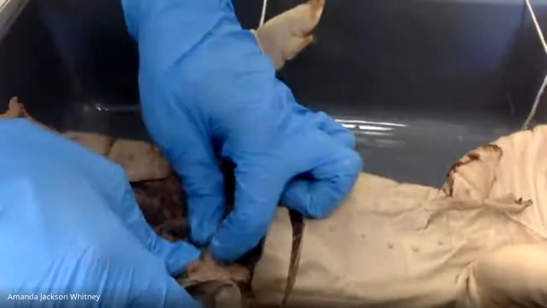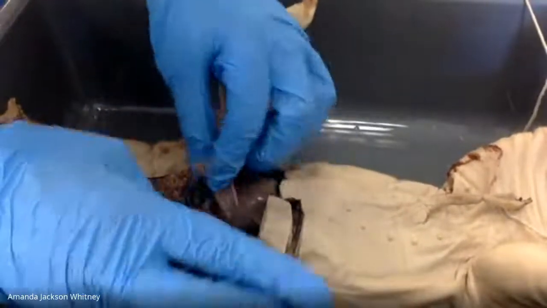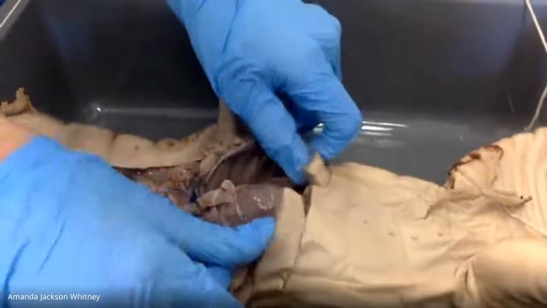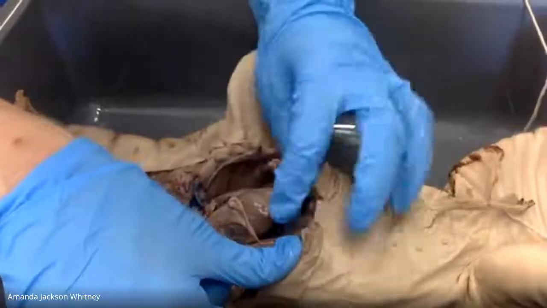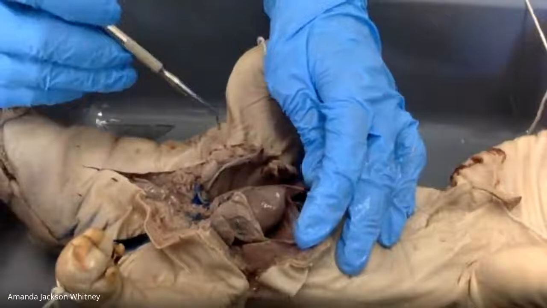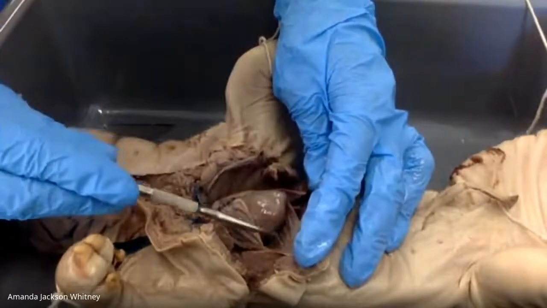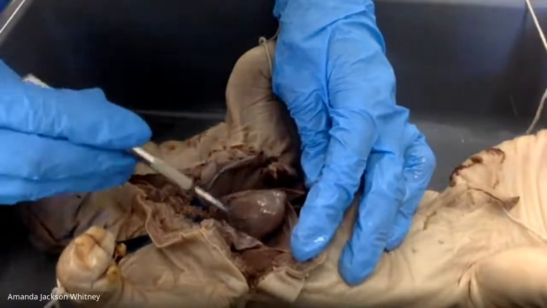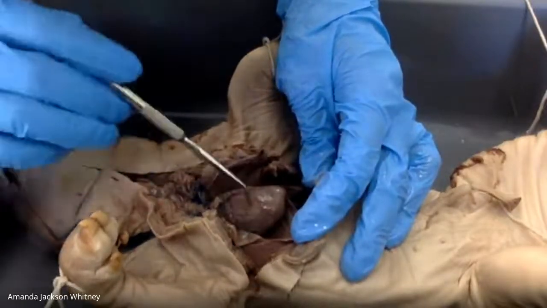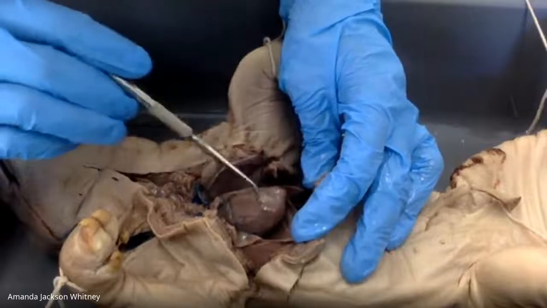Okay. So a lot of tissues surrounding these organs here in the thoracic cavity. So you can kind of see these tissues like right here, the pericardium. This is surrounding the heart. There's also a layer of tissue that's directly on top of the heart.